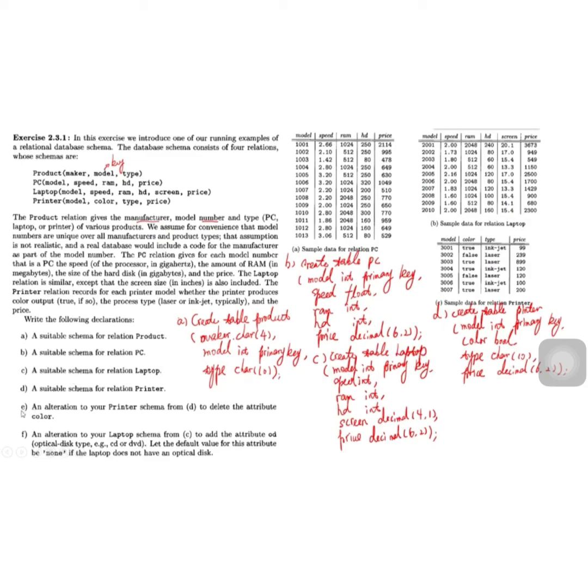Now E, we use the alter table sentence. We'll delete the attribute color from printer. To delete an attribute from a relation, we use ALTER TABLE.